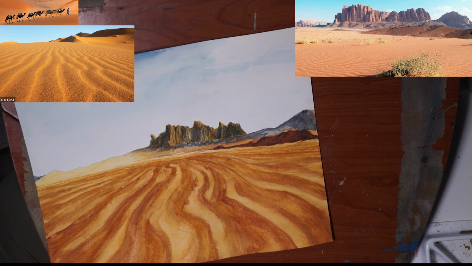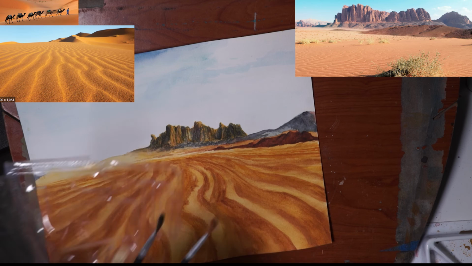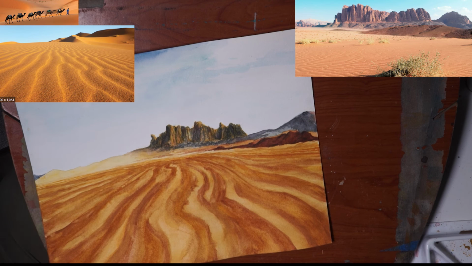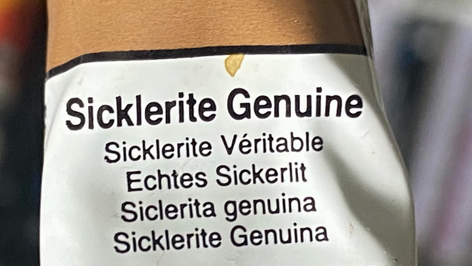Okay, let's get the beat 'em up brushes. Here's the smallest one. So I need the smallest one and that one. And I'm gonna dabble it on the Sicklerite Genuine.